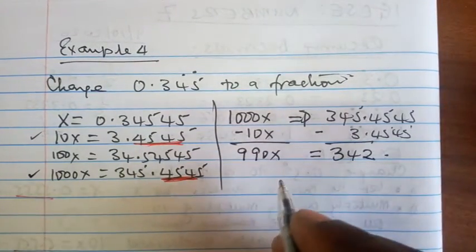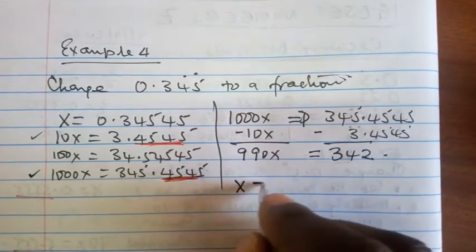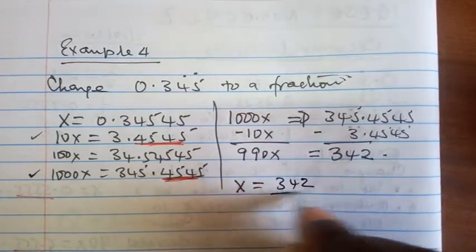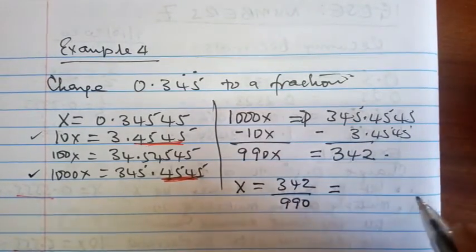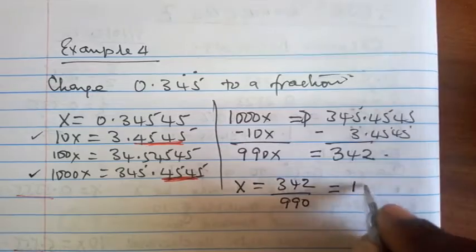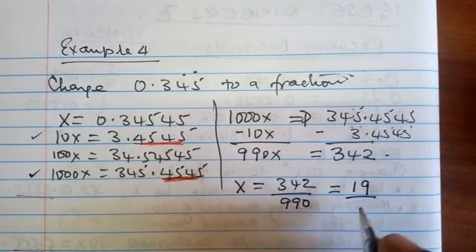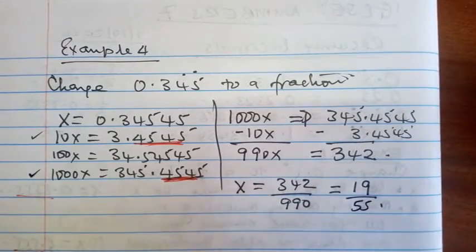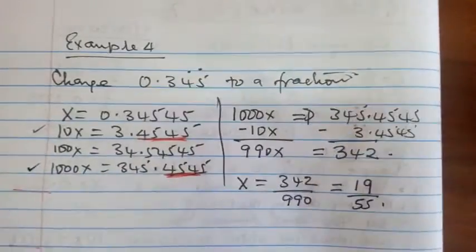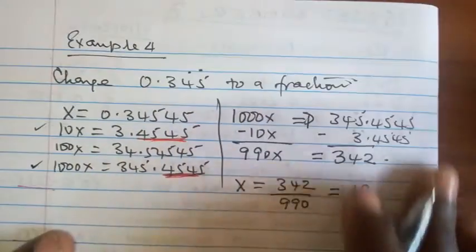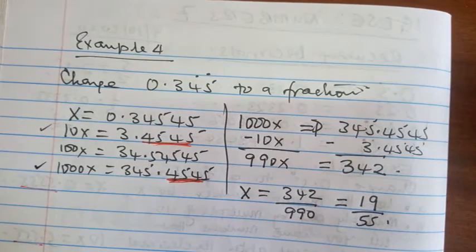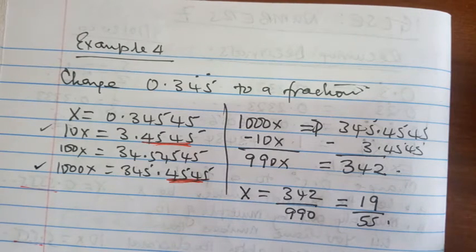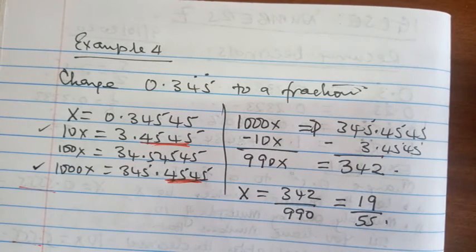If you make x the subject of the formula, you realize that x is equal to 342 over 990. If you simplify this further, you will attain 19 over 55. You need to write the answer in simplest form possible, and there you are. Please note, this one has been a special one, and of course take care of all the others that way. And that is the end of example 4.